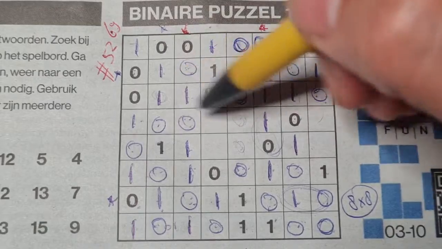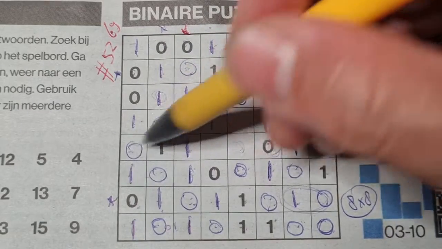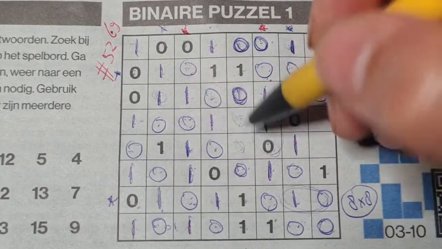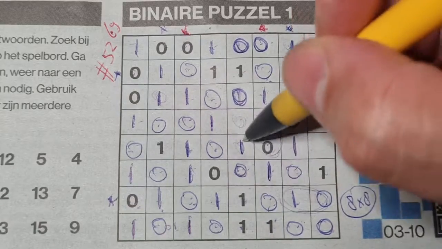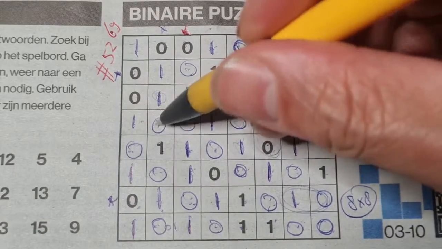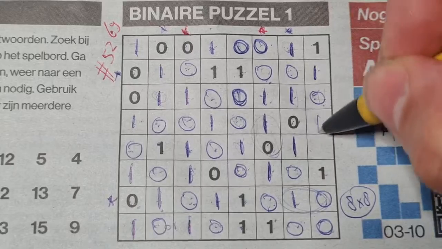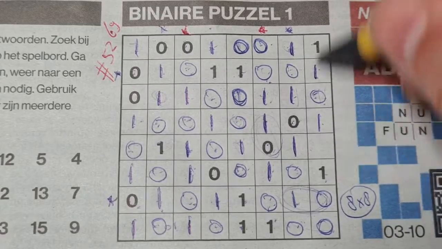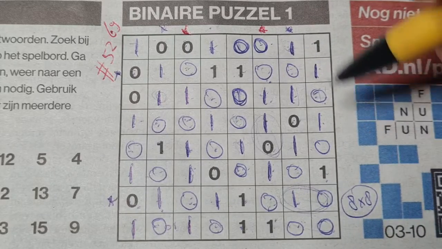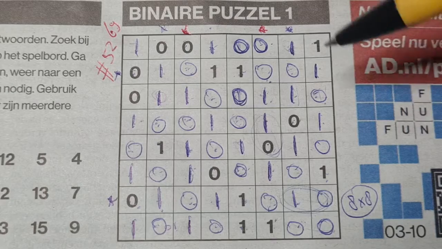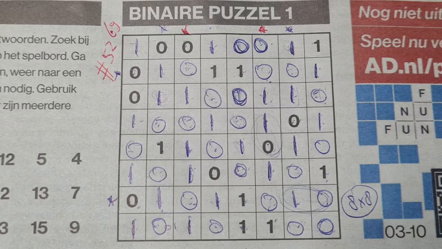Double O, here 1, there 1. Double 1, here no, there no. Between 2 O's comes in 1. 4 ones we have here, so the rest are O's. 4 O's we have here, so the rest are 1s. 4 ones we have here, so the rest are O's. Finish in 7 minutes. Well, this one is also a hard one.